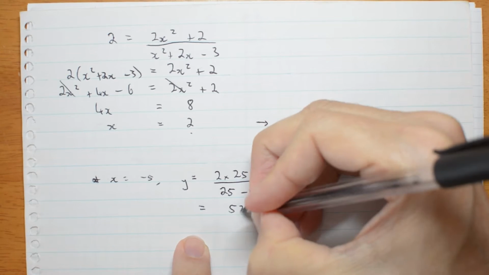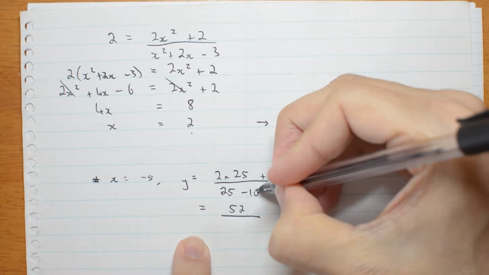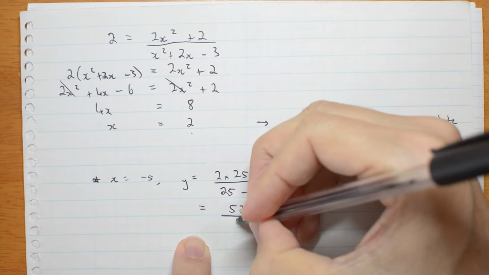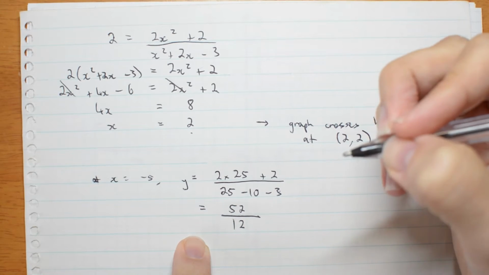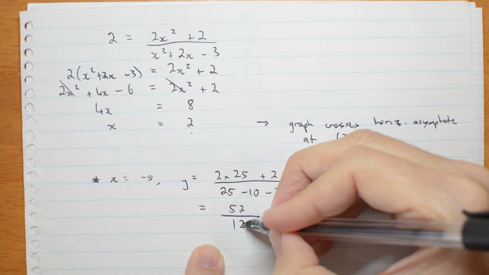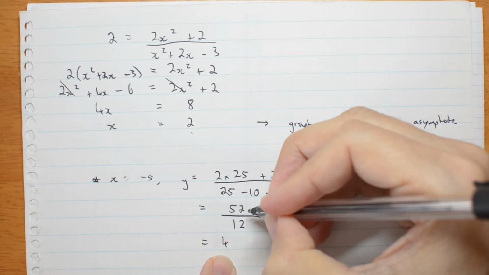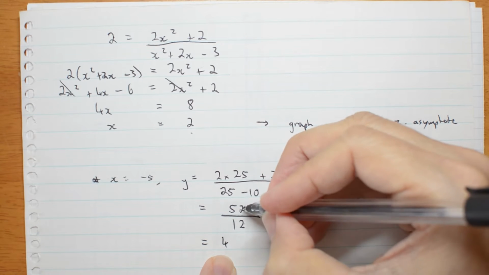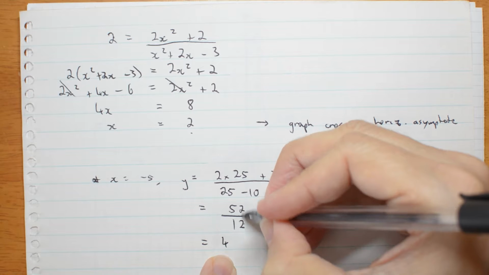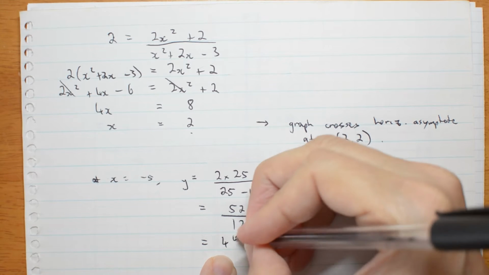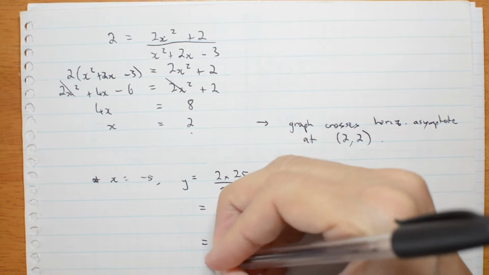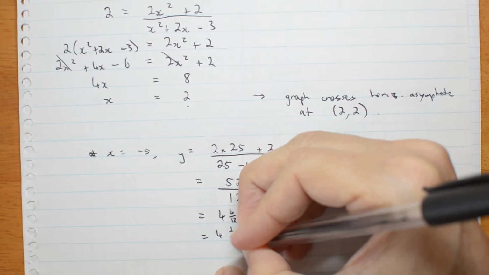Well, that's 52 over 12. So 48 on 12 would be 4. Maybe I should be simplifying this first. 48 on 12 would be 4, and I've got 4 left over. 4/12, which is 4 and 1/3.